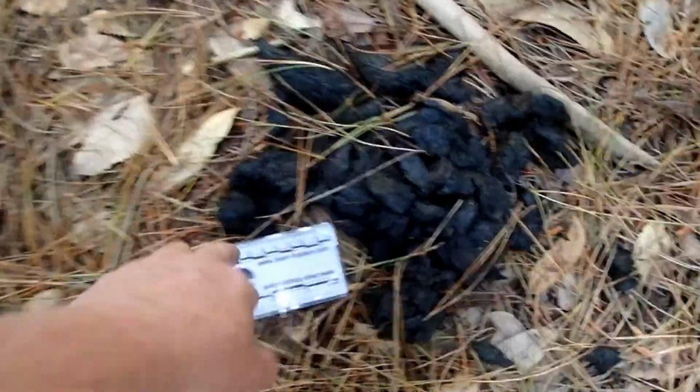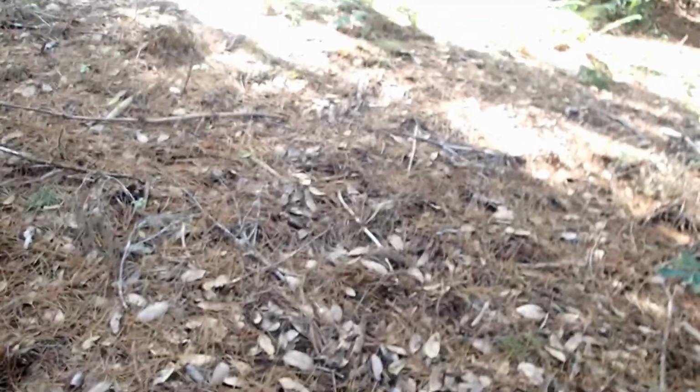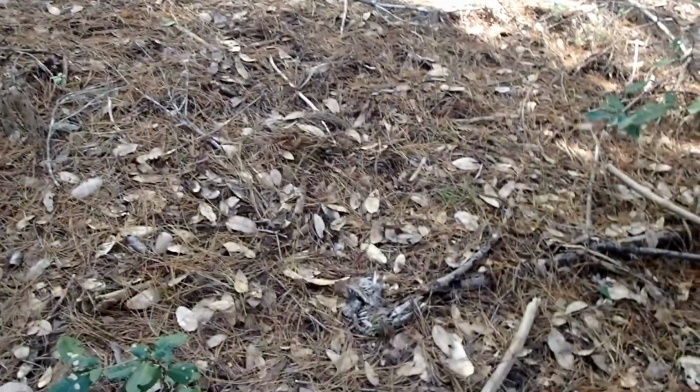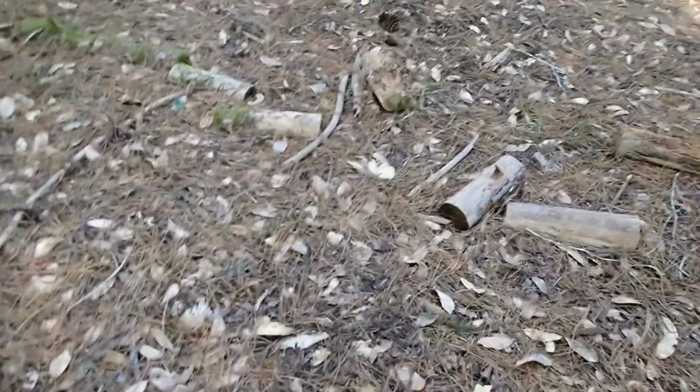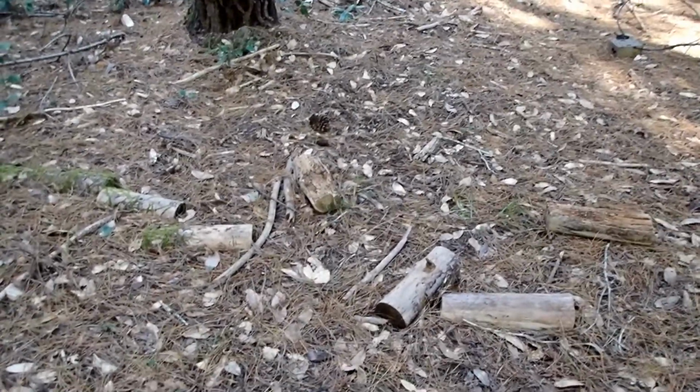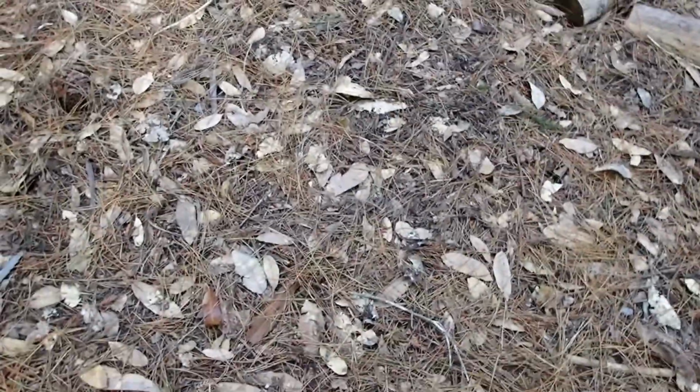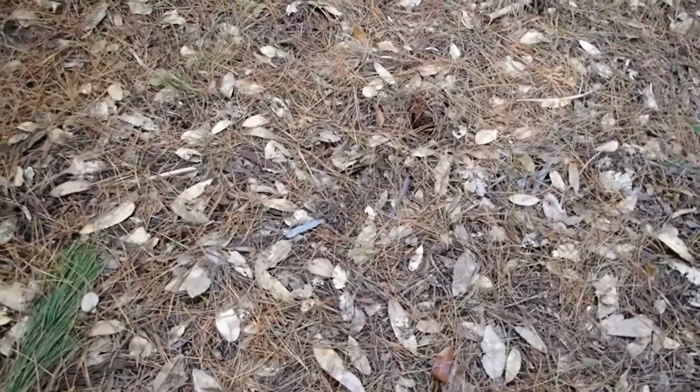But anyway, here's a scat next to that bear bed. That's kind of a common behavior, placing their scats near their beds. But the trail is right here, and I need to find a really good tree to set up a camera on. But this is a lot of bear sign in here. Just thought I'd show you what bear sign looks like in a pine forest kind of environment, because it's slightly different than the grassy environments where it's a lot easier to see.